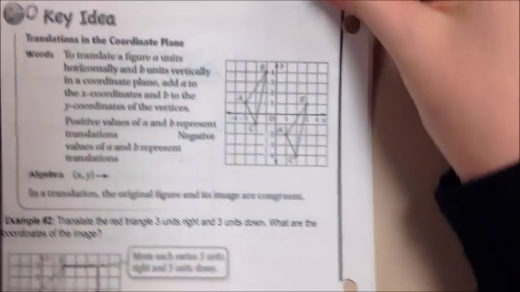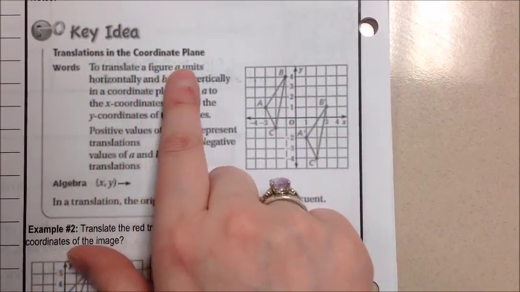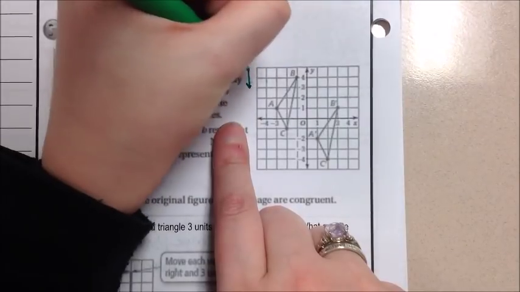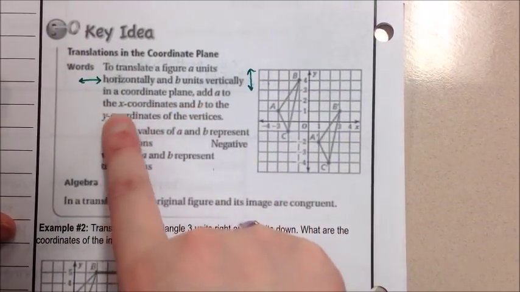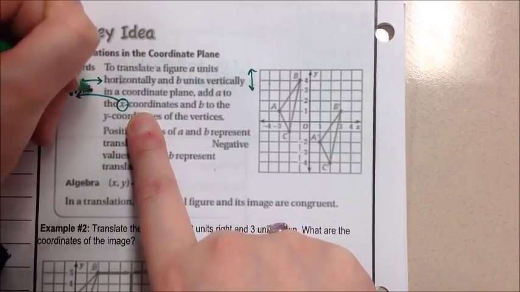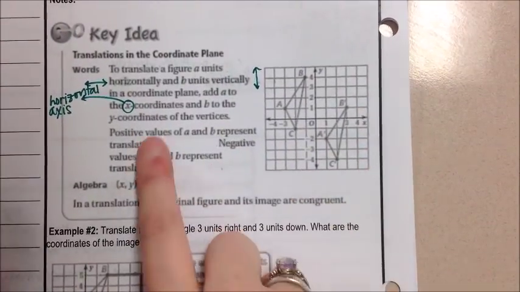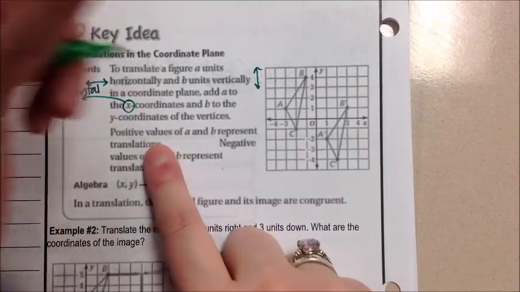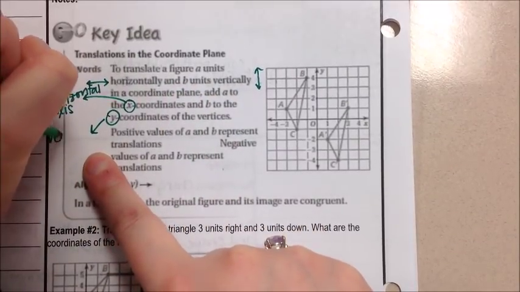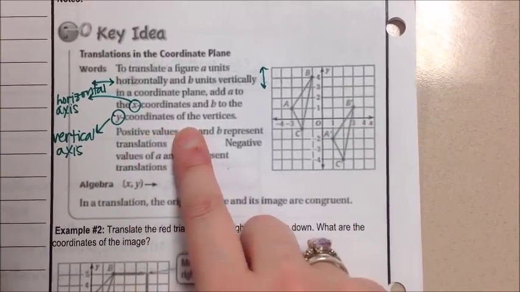Okay, this key idea is showing a translation, going from here to here. To translate a figure A units horizontally and B units vertically. So horizontally, remember, is this way. Vertically is up and down. In a coordinate plane, add A to the x coordinates. And remember, that's because x is my horizontal axis. So it makes sense that I'm going to add A, my horizontal movement, to my x coordinate, and B to the y coordinates, because B is vertical. So that's my vertical axis. I'm going to add B to the y coordinate of my vertices.